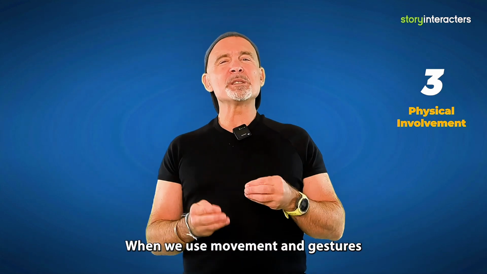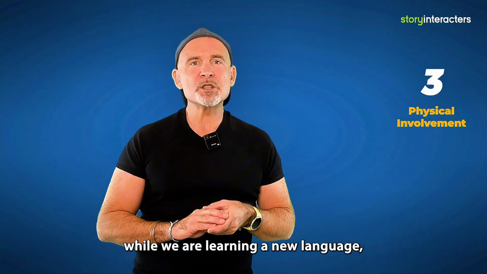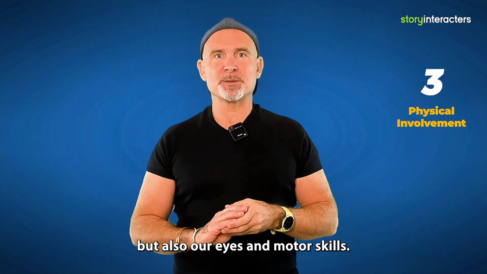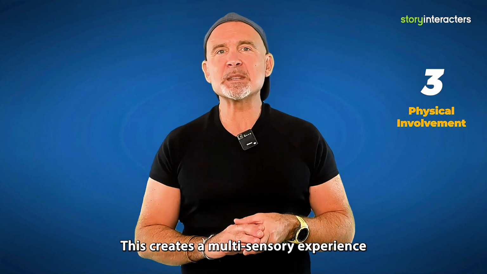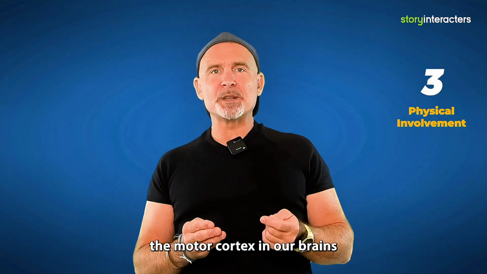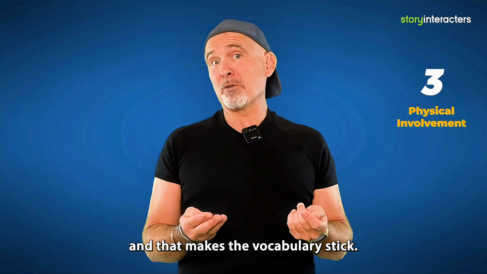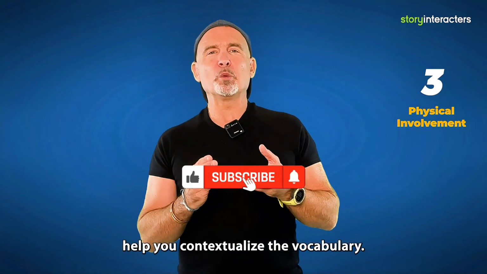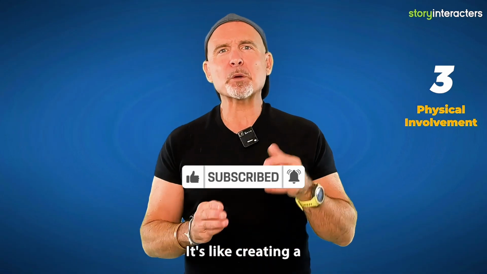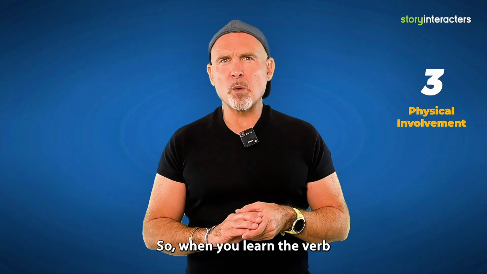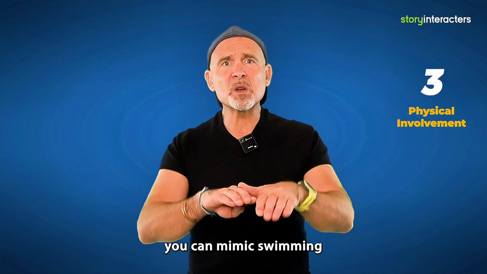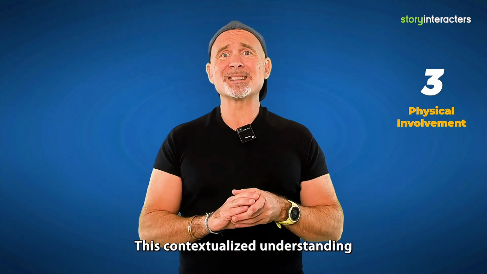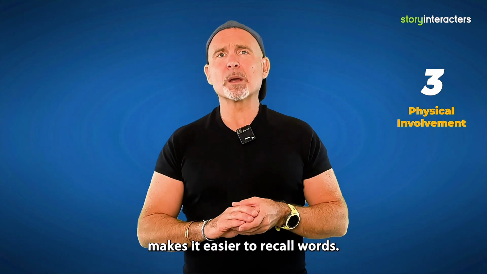When we use movement and gestures while we're learning a new language, we're engaging not just our ears, but also our eyes and motor skills. This creates a multi-sensory experience which activates the motor cortex in our brains, and that makes the vocabulary stick. Another benefit is that gestures help you contextualize the vocabulary. It's like creating a mini story in your mind. So when you learn the verb to swim, for example, you can mimic swimming to remember the word better. This contextualized understanding makes it easier to recall words.